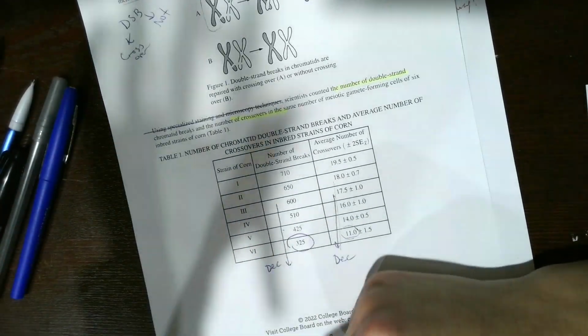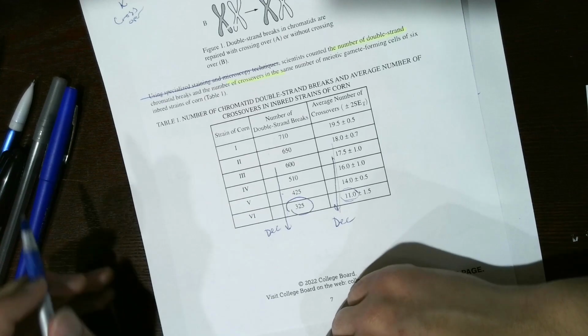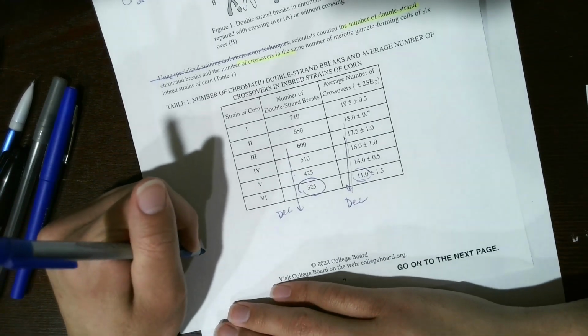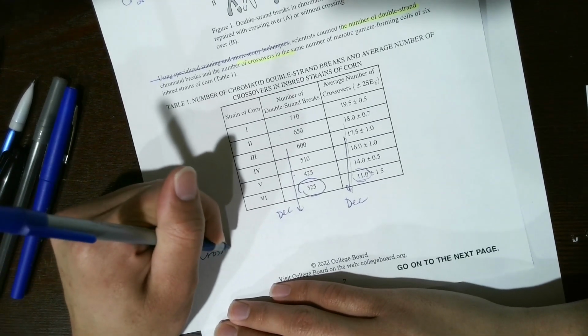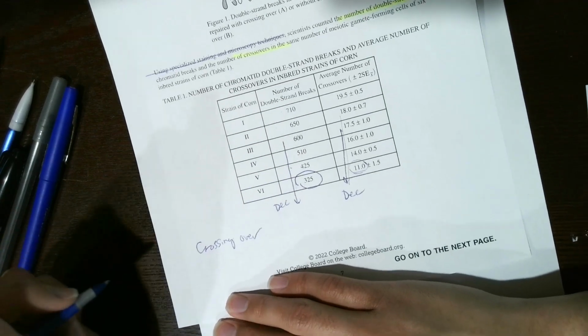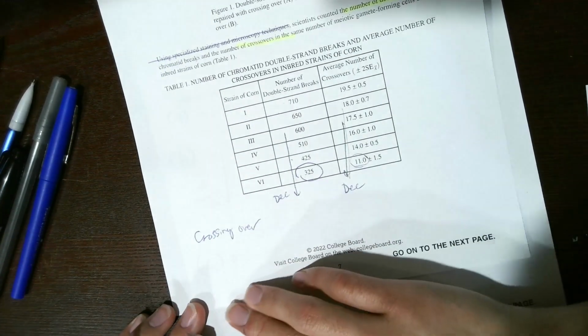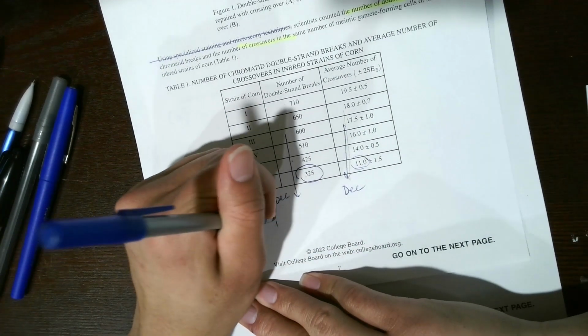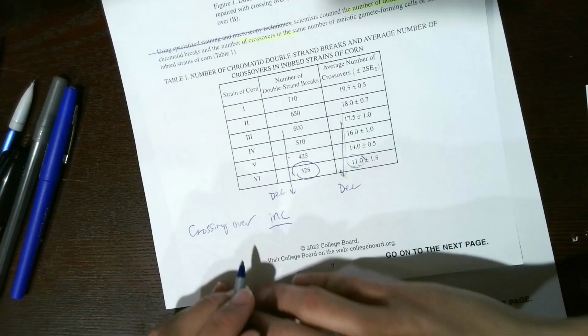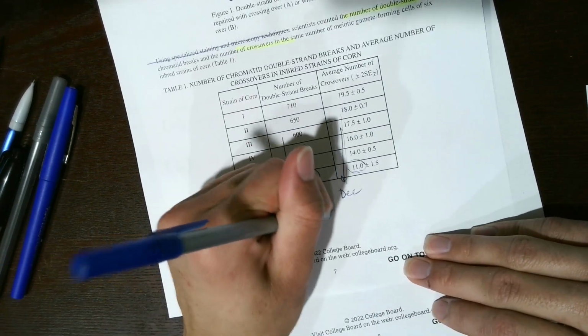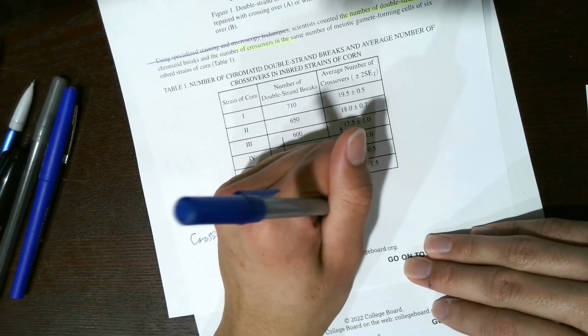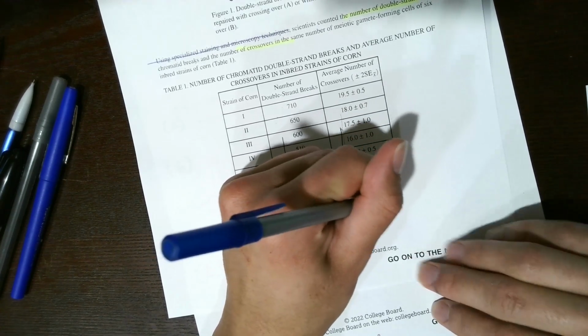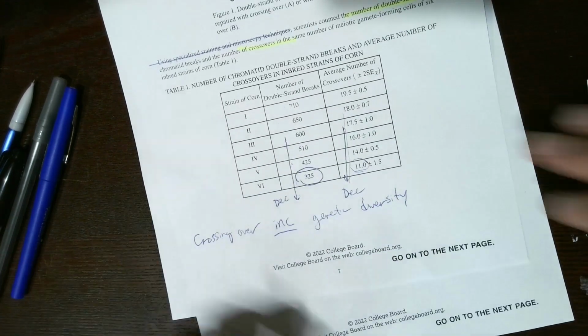So, do we remember what crossing over does? You can think about it yourself. I'm going to write it here. Crossing over increases genetic diversity. Alright?